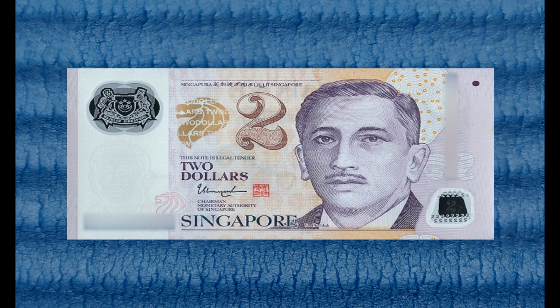Next, it has the stylized gold patch, which is in the shape of the Singapore lion symbol, with the texts of the denomination of the note across it on several lines. It also has an image of the Singapore coat of arms that will appear at varying angles.